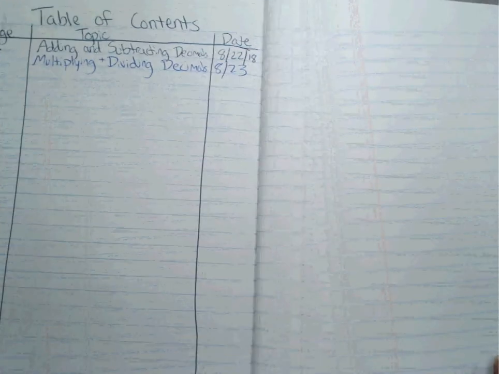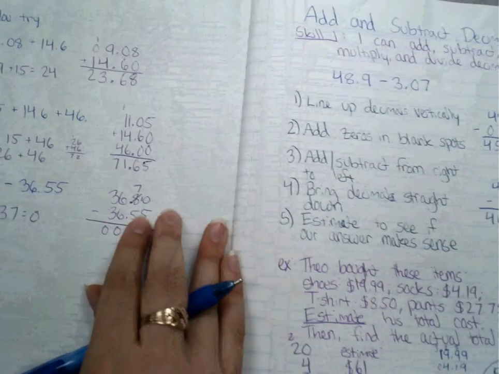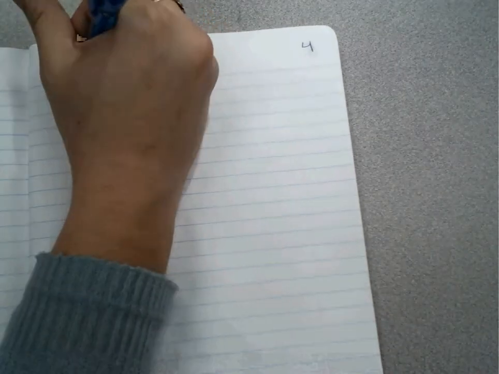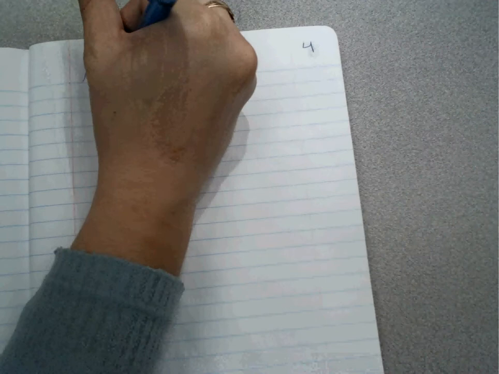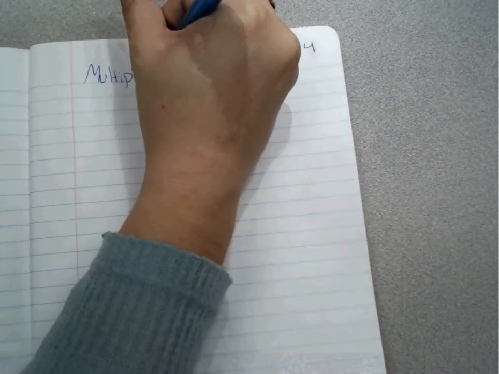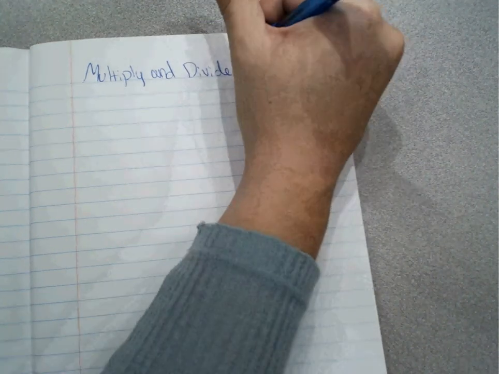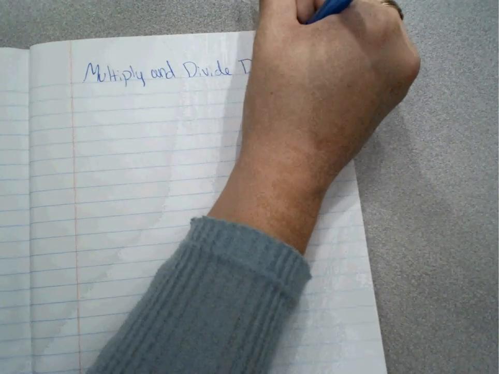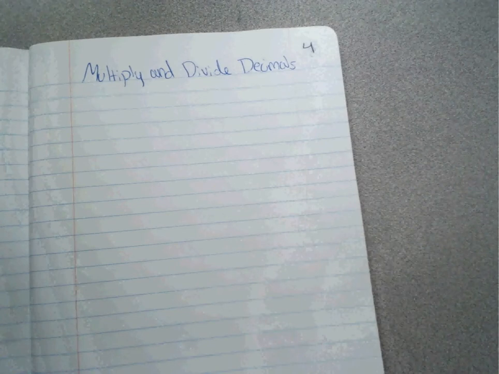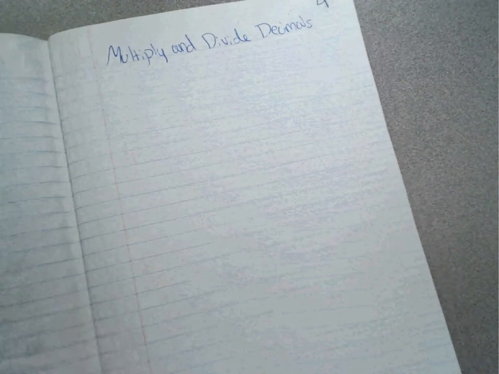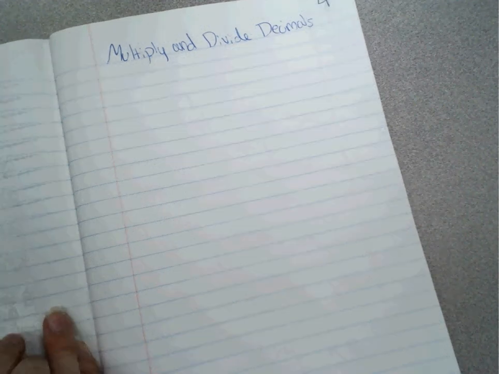All right, so we have this, and we're going to skip over what we did yesterday and go to page 3 and then 4. On 4, you're going to put multiply and divide decimals. Multiplying and dividing decimals can be a little bit trickier than just adding and subtracting. You don't just line up the decimals, you have to move the decimals a little bit. But for the most part, you still just multiply and divide like normal. So let's take a look.